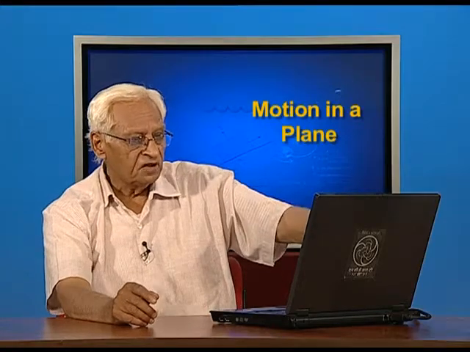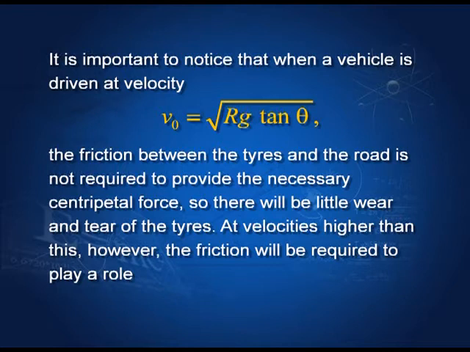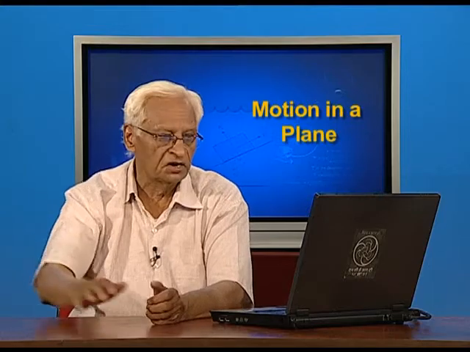Now, if V0 is root of Rg tan theta, then the friction between the tires and the road is not required to provide the necessary centripetal force, because we have not considered frictional force. Therefore, without friction, the banking at an angle theta can provide velocity V0 for the vehicles on that curved path, and if they drive at velocity V0, then friction is not needed.